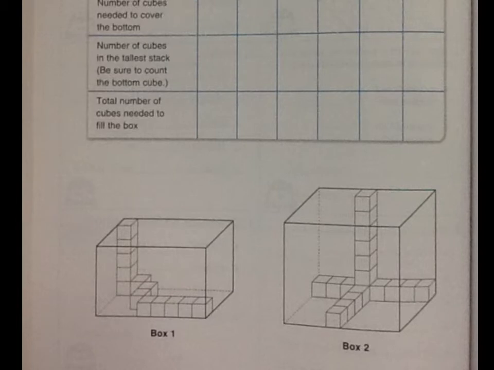We can figure out the number of cubes needed to cover up the bottom by looking at the area. So first, let's look at this side here. How many cubes are needed to go across the entire length of the bottom? Yes, it should be 8. We can see that there are 1, 2, 3, 4, 5, and then if this one was here, 6, 7, and 8 that go all the way across the length.